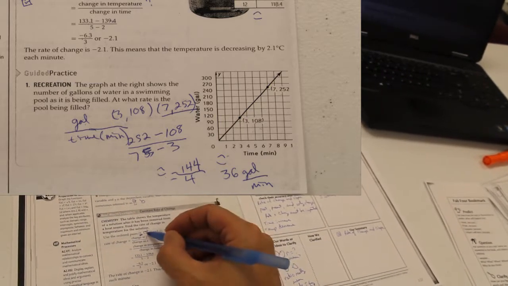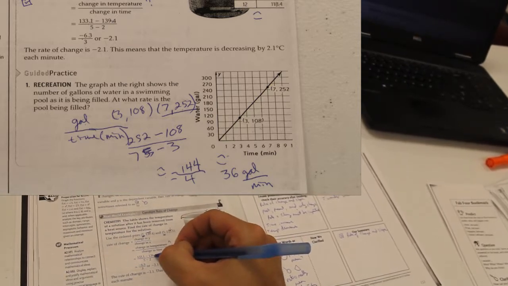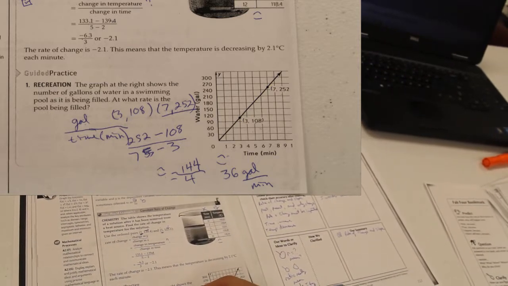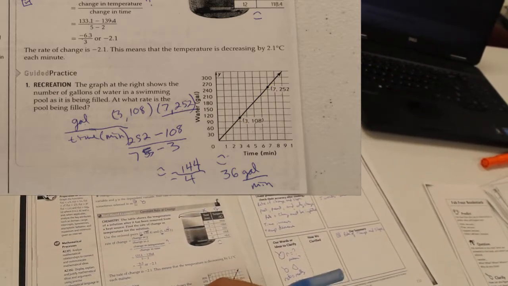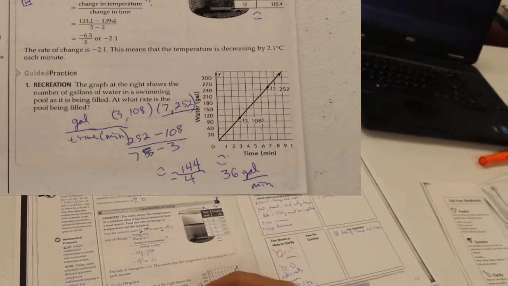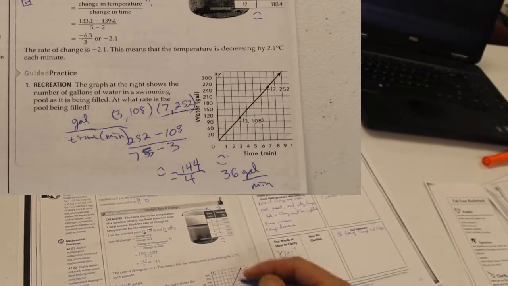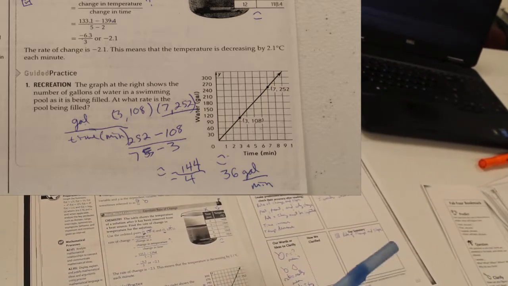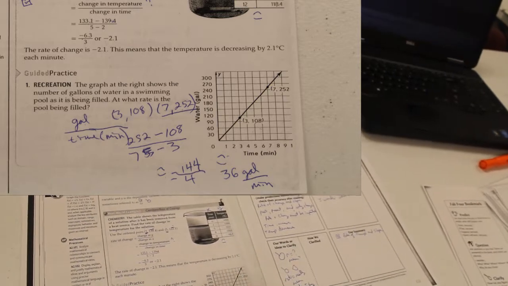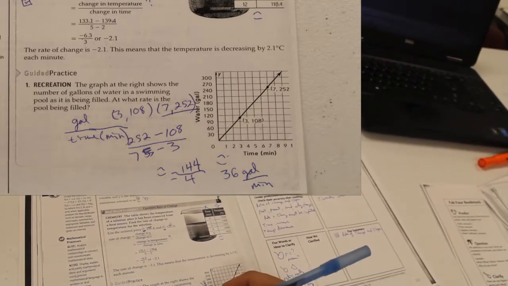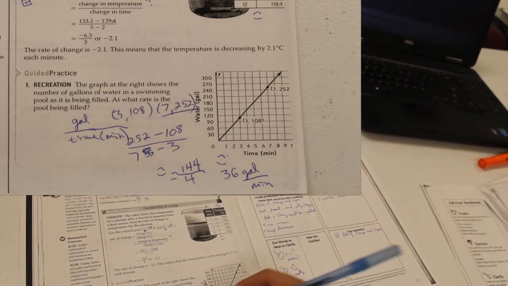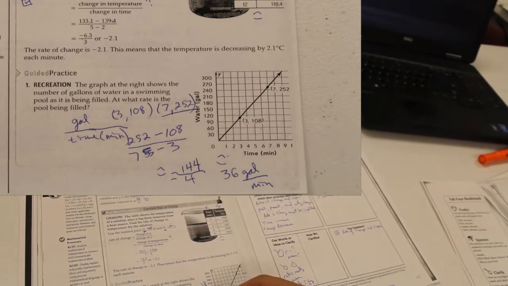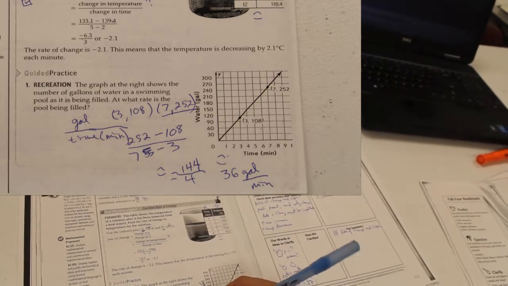So they did 139.4 second, and this one first. So this one first, 252 minus 108 divided by, wrong one, 7 minus 3. Okay, we did that one first. And then we calculate that. I'm going to predict that the bottom one is going to be 4. 252 minus 108, that is 144.